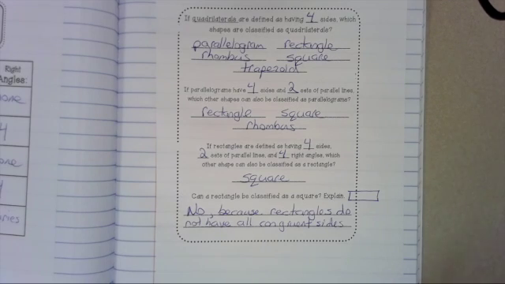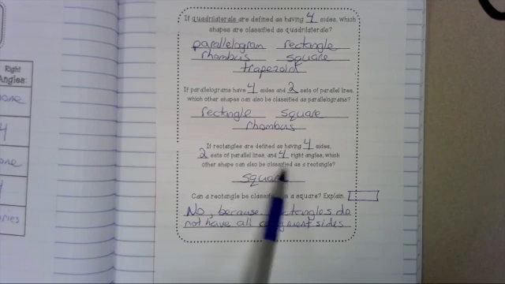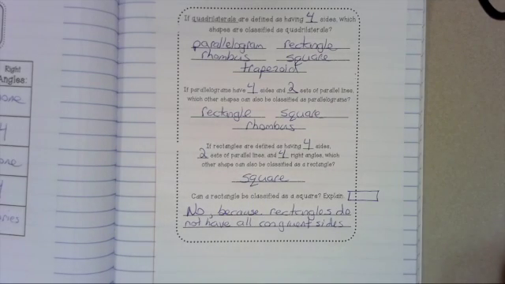So a rectangle does not have all the characteristics of a square, therefore we cannot call a rectangle a square, but we can call a square a rectangle. So that, I promise you, is going to be all over your test, so make sure that you study that and understand why a square can be called a rectangle, but a rectangle cannot be called a square.